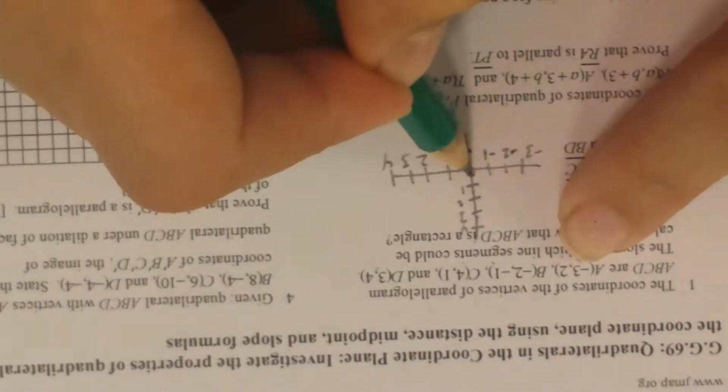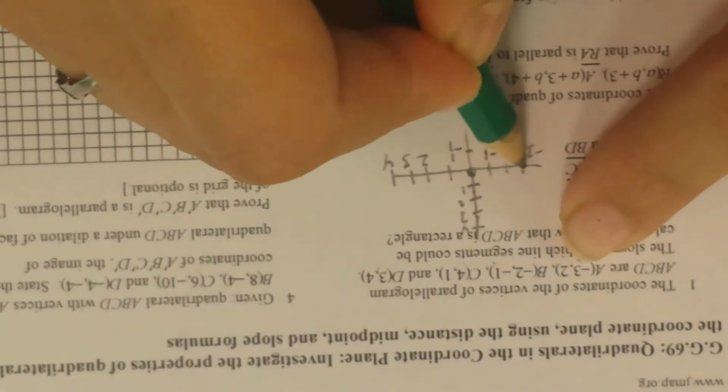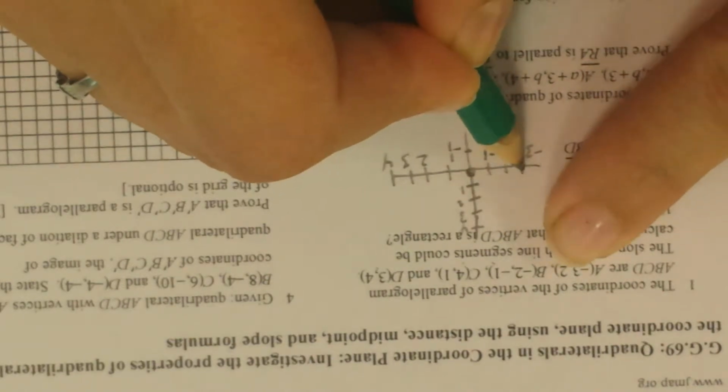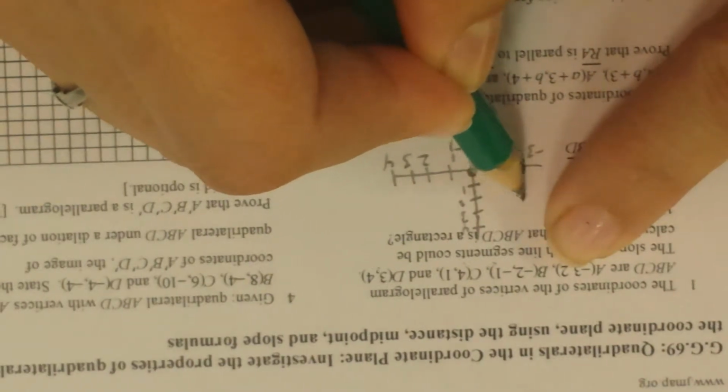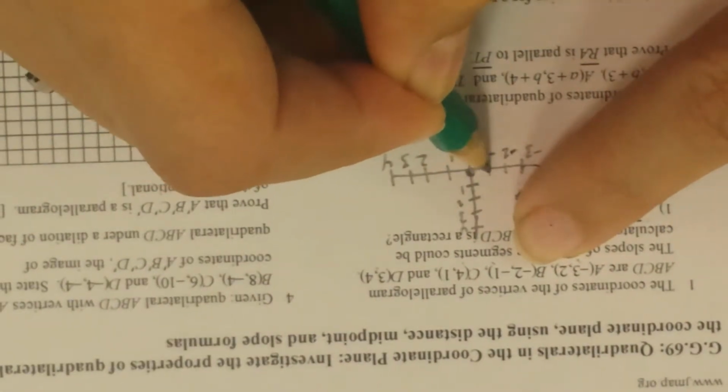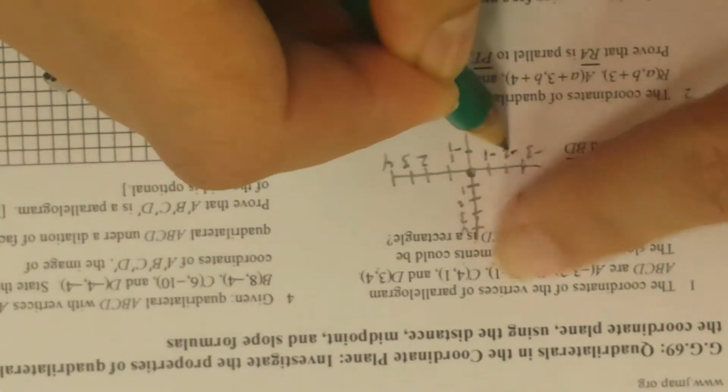So I'm going to move to the left 3 steps: 1, 2, 3. And then once I'm here, I'm going to go y 2, +2, 1, 2. And that's going to be my A. B, same thing, -2, -1, -2, and then -1.